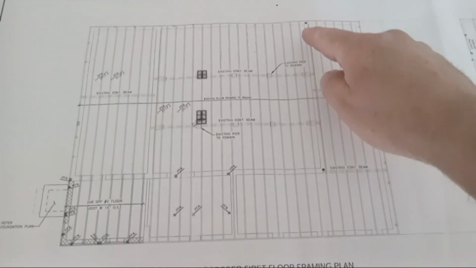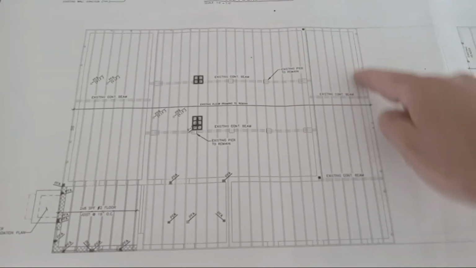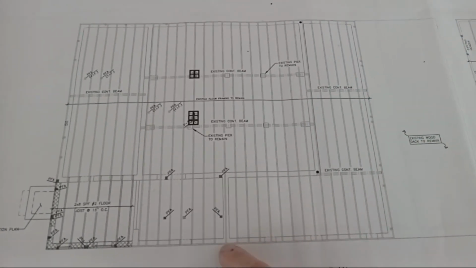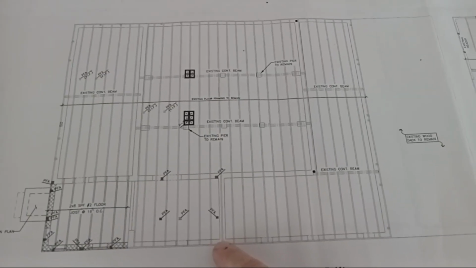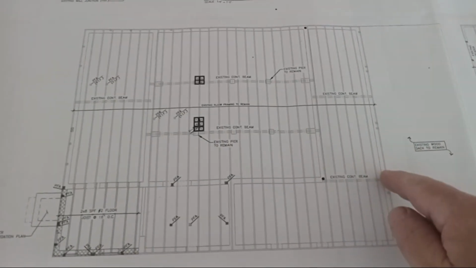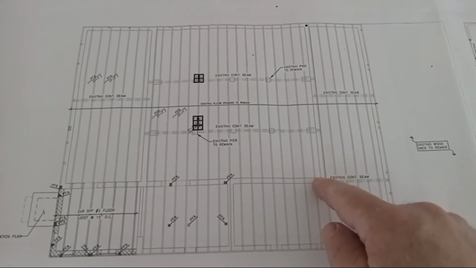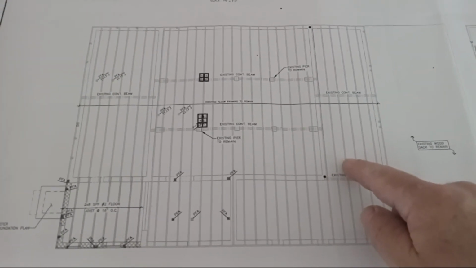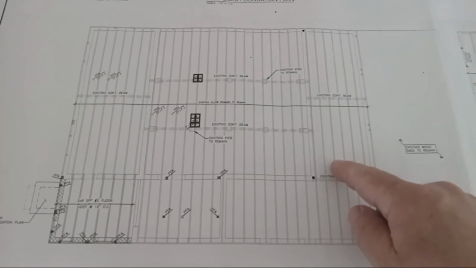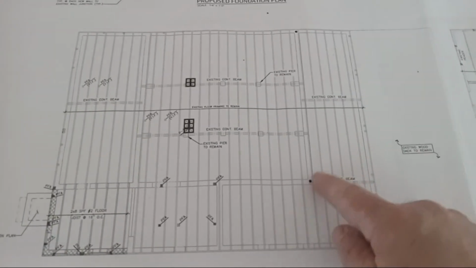And in '95, they built proper foundation here, around here and here, 24 inches deep at least, below frost line. And then they also put a foundation across here and filled in this with a concrete pad whose top is level with the top of the block.